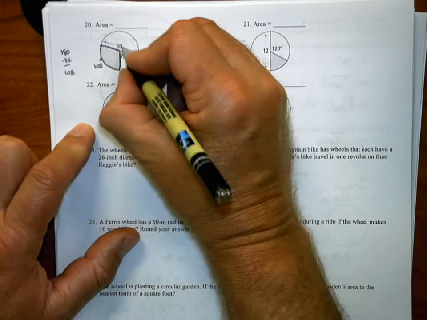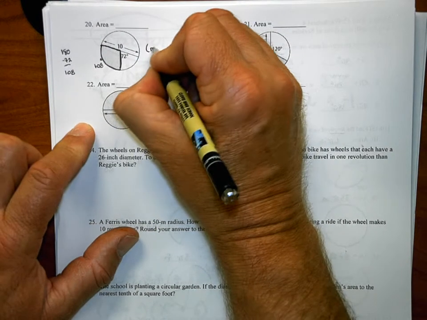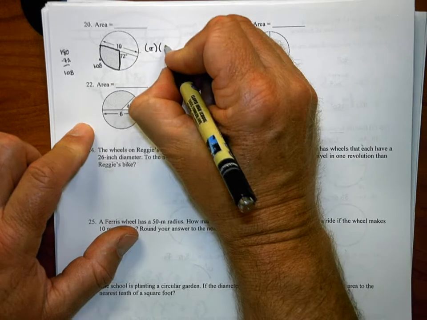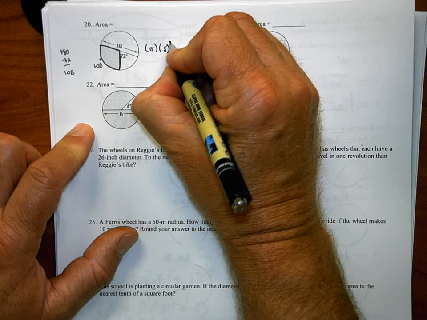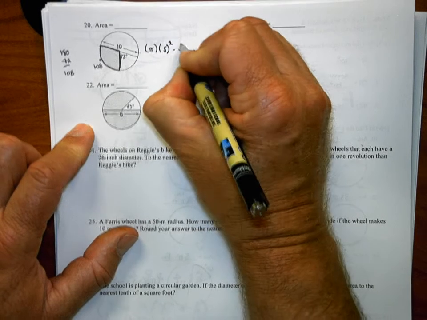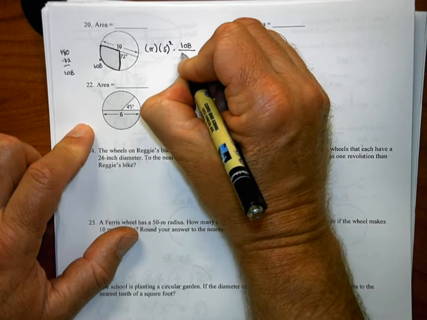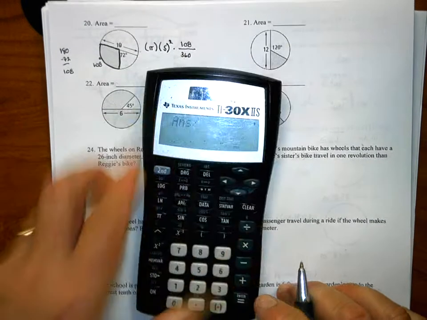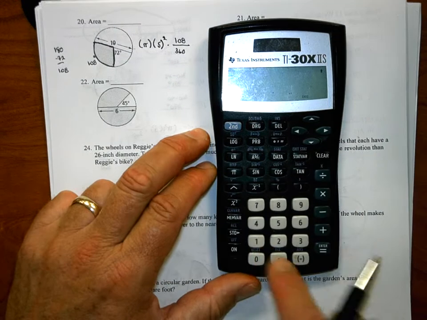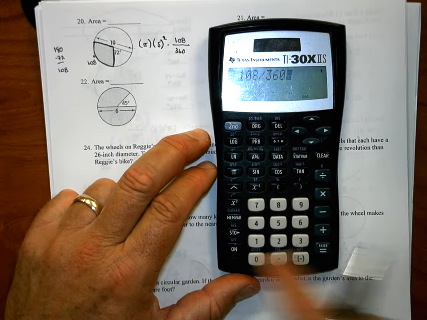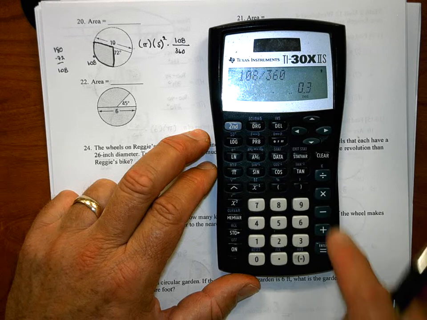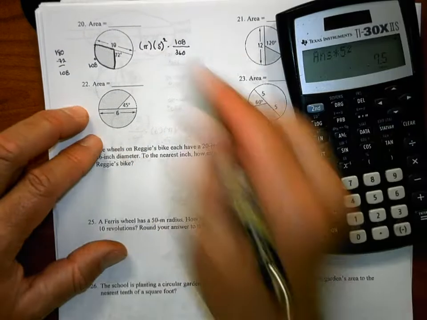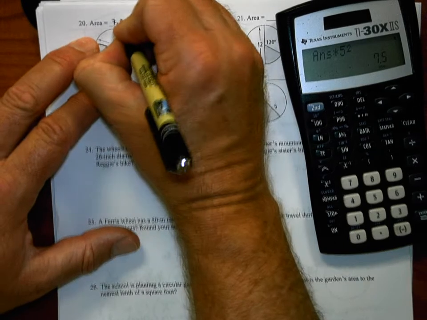So to find the area, I'm going to take pi and multiply it by my radius. Now be careful here. The diameter is 10, so my radius is 5, squared, times the fraction 108 out of 360. That's the fraction of the circle I'm finding the area of. Okay, dividing that out, 108 divided by 360 gives me 0.3. Multiply that by 5 to the second power, and I get 7.5 pi. I'm just going to leave my answer in terms of pi here.